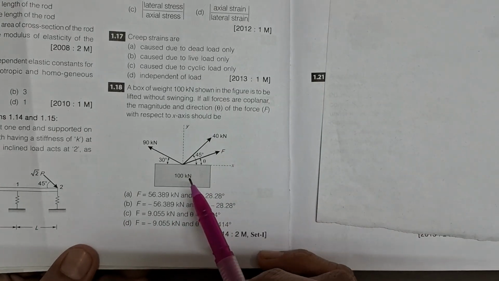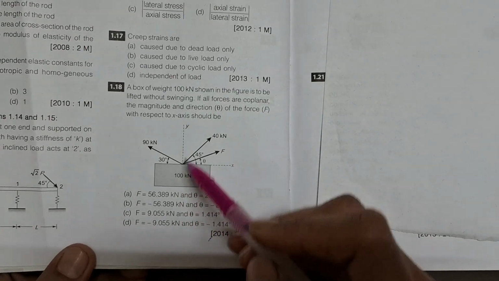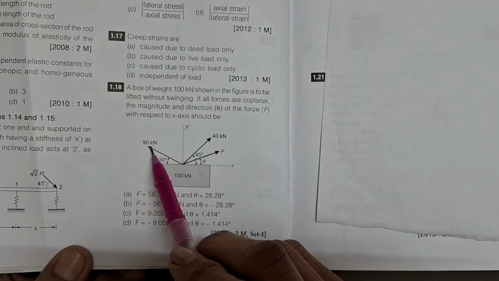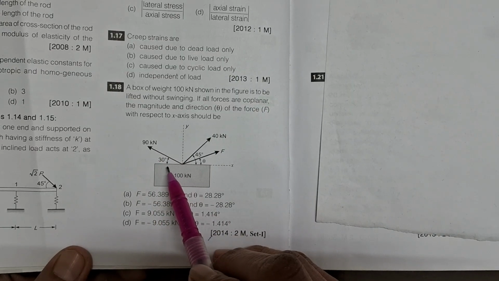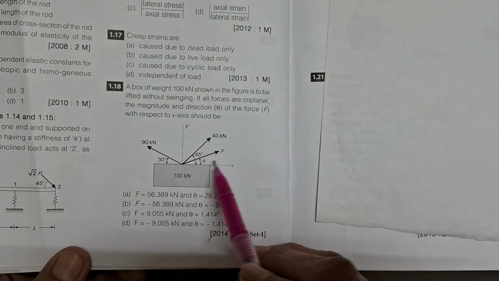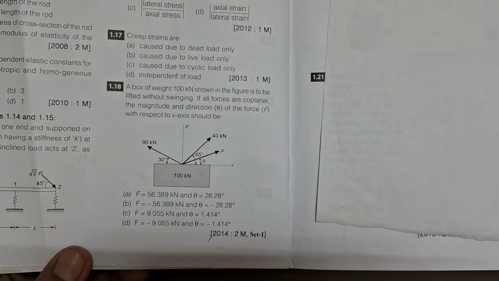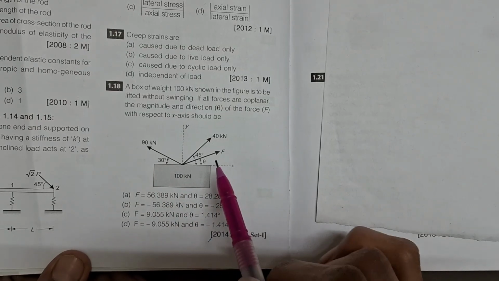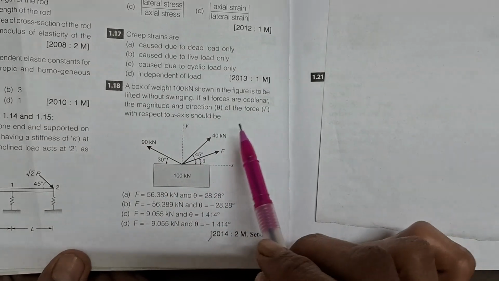So you can see in this figure the x-axis is given, perpendicular to that is the y-axis, and we have three forces: 90 kilonewton at an angle of 30 degrees with the x-axis, 40 kilonewton at an angle of 45 degrees with the x-axis, and some force F at some angle theta. And 100 kilonewton obviously will be acting in the downward direction. So now we are supposed to find two unknowns, the magnitude of force F and the direction theta. Now let us start with this question by first drawing.